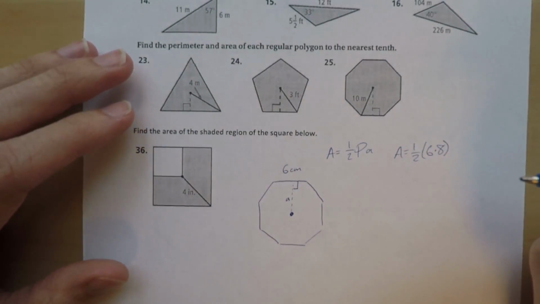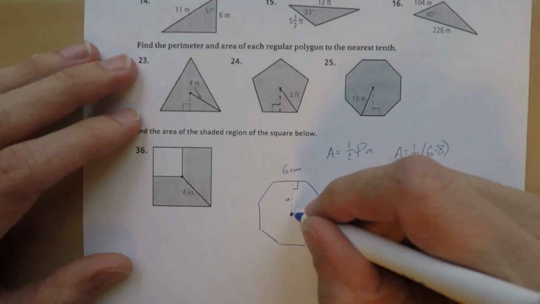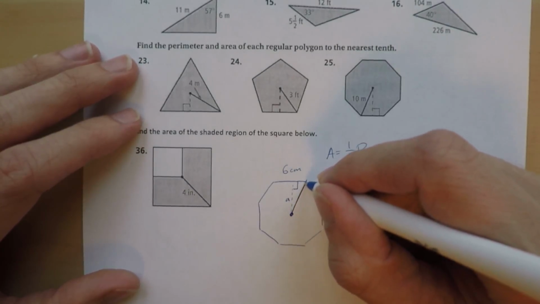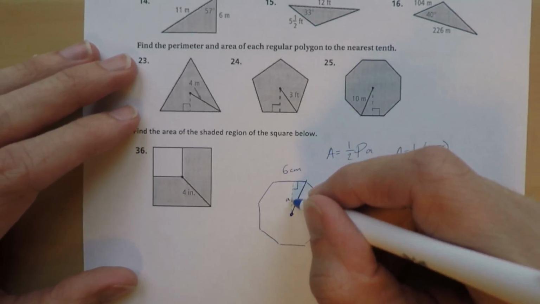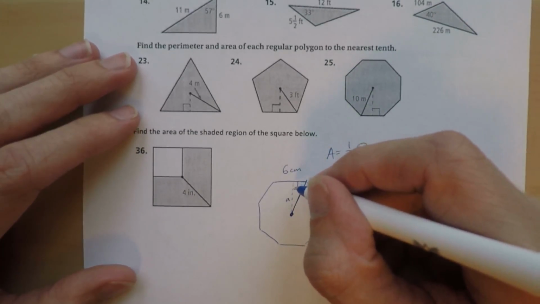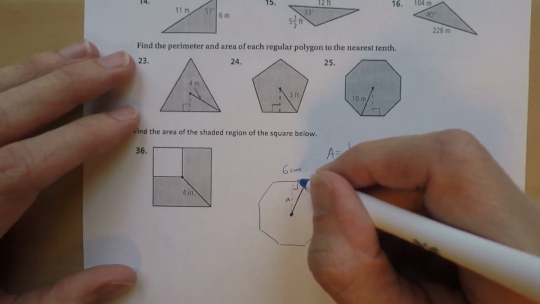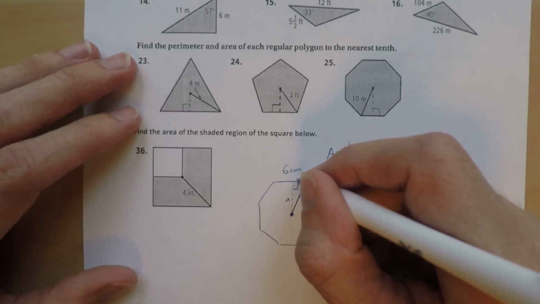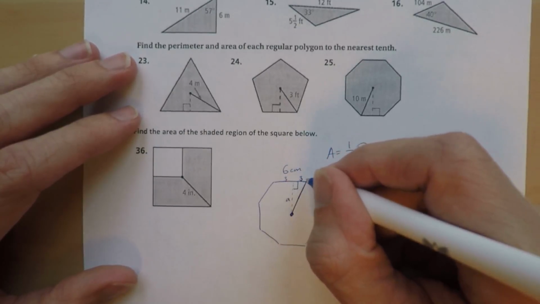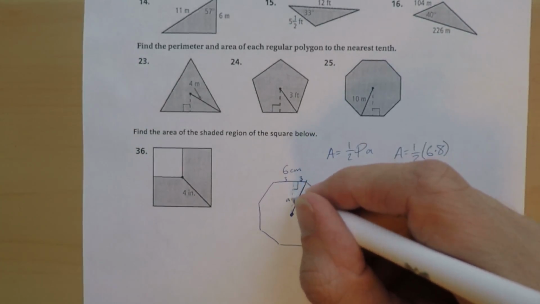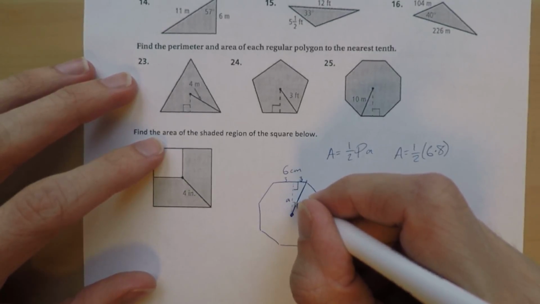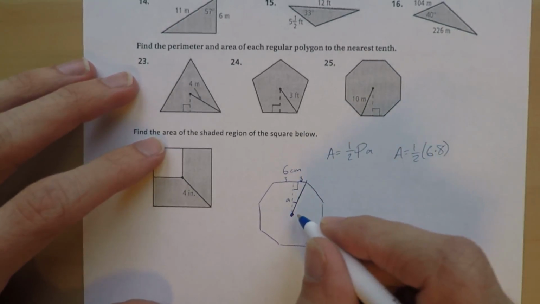The way we're going to find this apothem is by using a right triangle. So if I complete this right triangle, that'll help me find my apothem, because when we drew the apothem in a regular polygon, this would bisect this side, which is 6 centimeters, so it cuts it into 3 and 3, cuts it right in half. So I know one side of my right triangle, I want to find another. All I'm missing is an angle measure. We can find the measure of this angle.